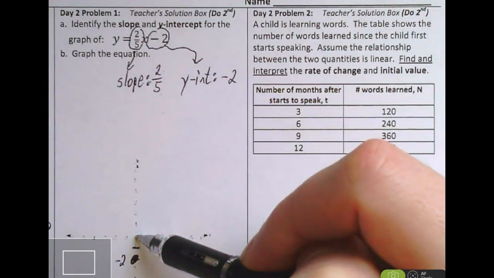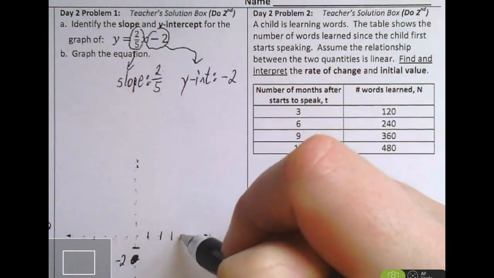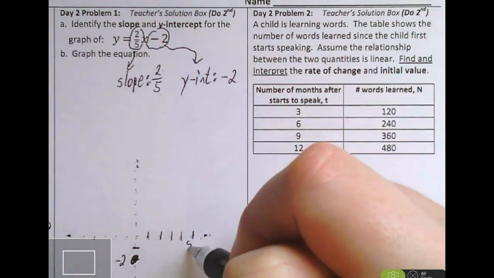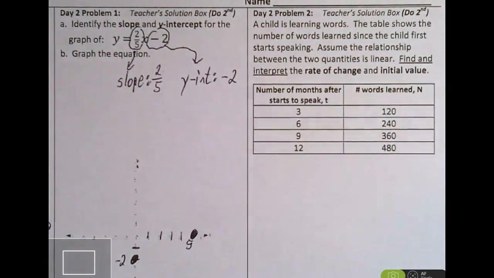Now increase the x value by 5. So that's going to be 5 marks to the right. 1, 2, 3, 4, 5. There's a 5 written here on the line. There's the next dot. So I can connect these dots with a line, and we have graphed the linear equation.